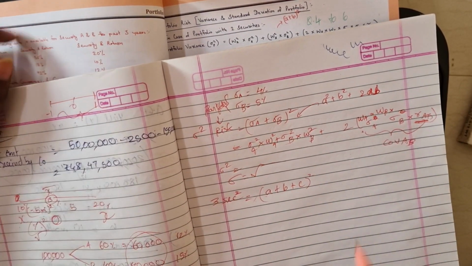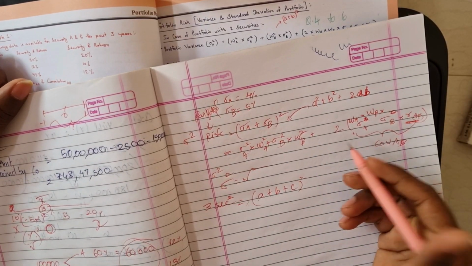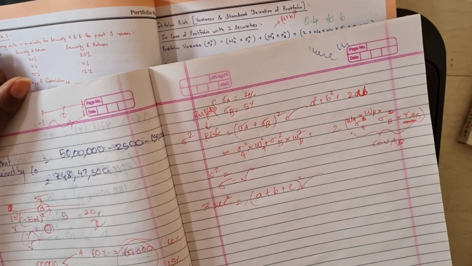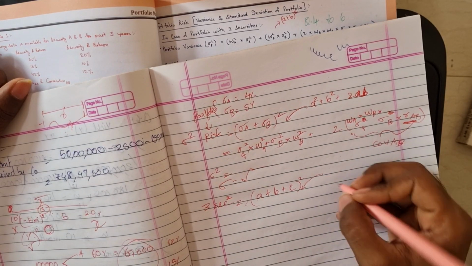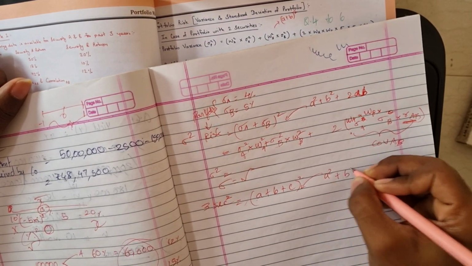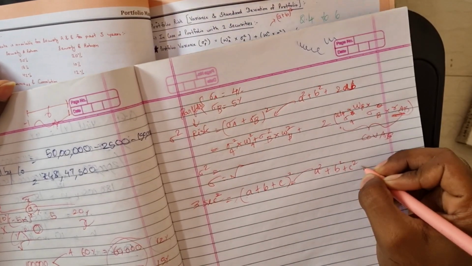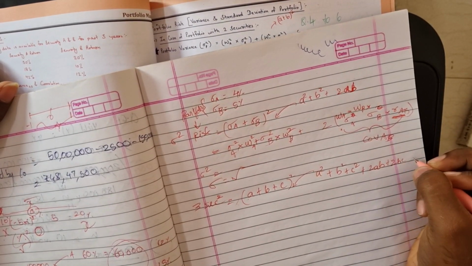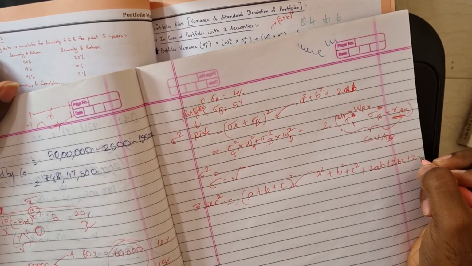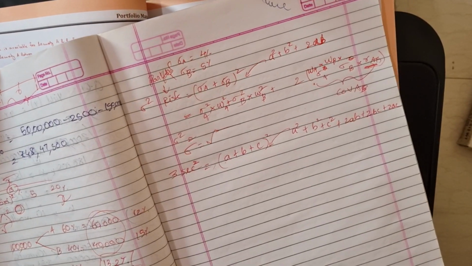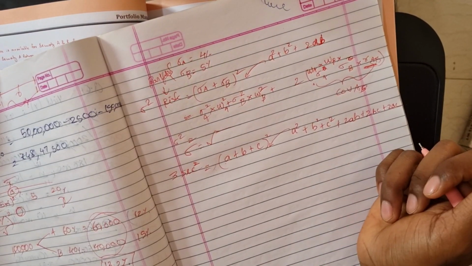So what is this formula? If we expand it, how will it be? You have learned it in 8th standard. Okay, I'm just making you revise here. A square plus B square plus C square plus 2AB plus 2BC plus 2CA, right? This is my formula.